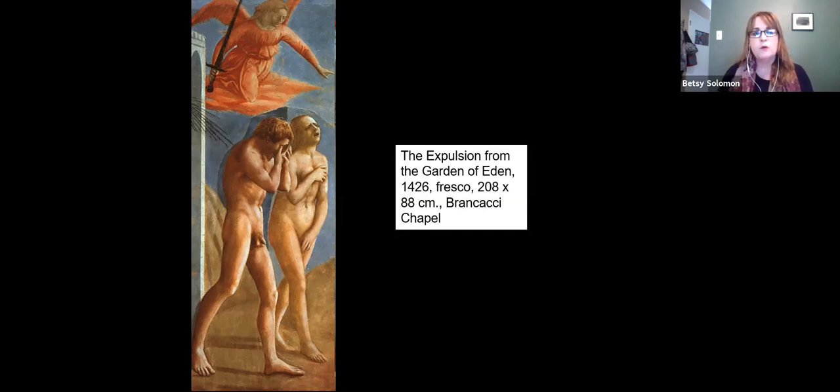So rather than very idealized statuesque forms like we know that Masaccio can depict for us, he's showing these forms as very hunched over and kind of contorted, covering up their bodies, covering up their faces in shame.